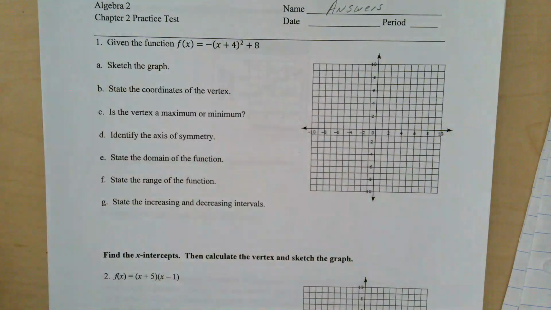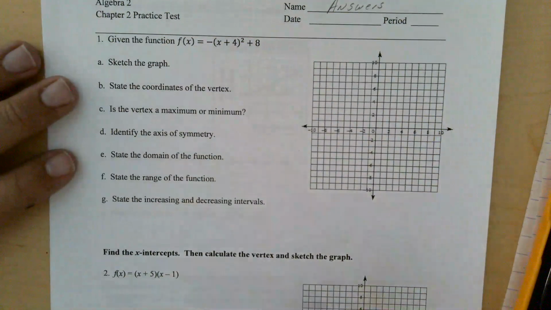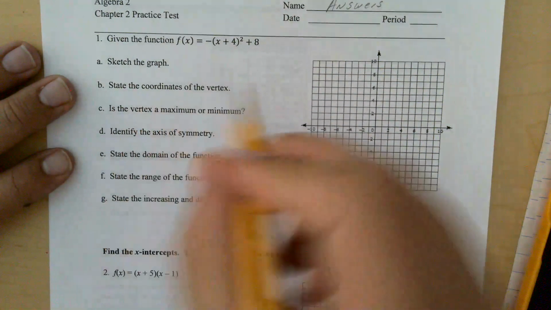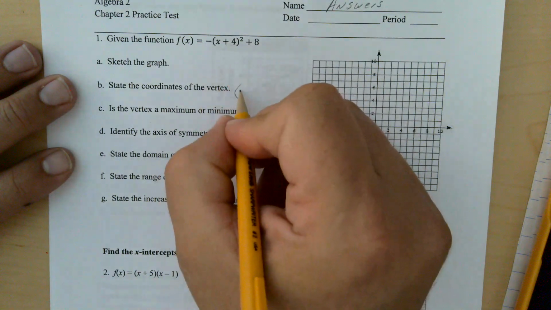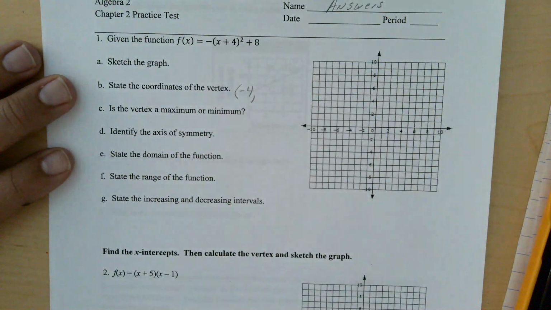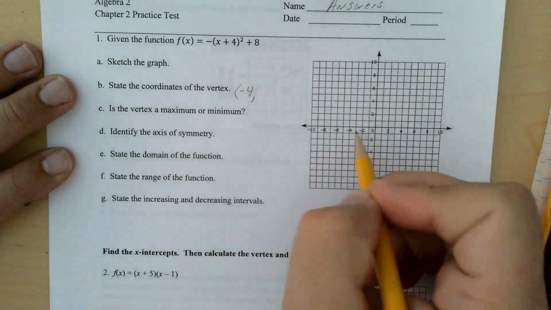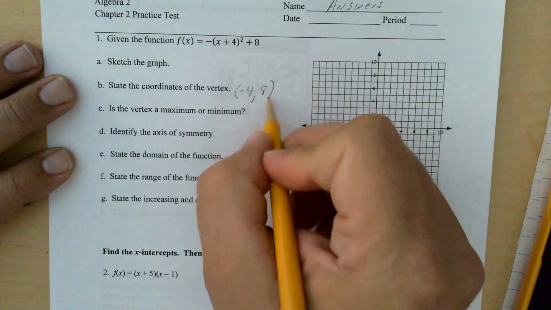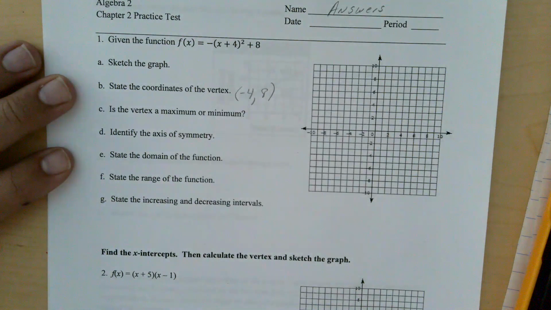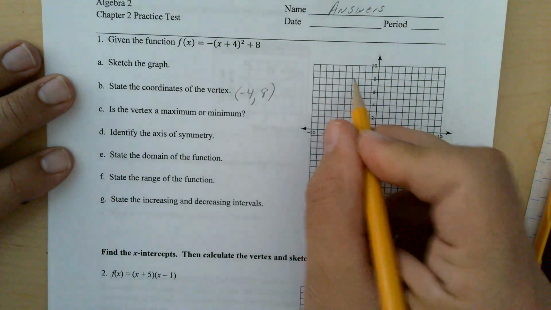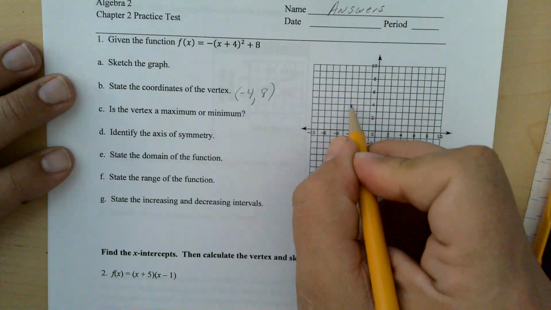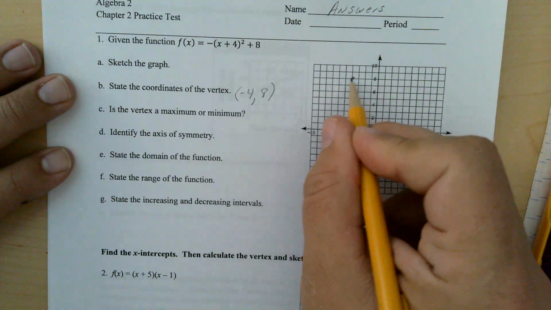The first graph, we know this is in vertex form. The whole idea of vertex form is before we even type this into our calculator, we should know our vertex. So when I state the vertex right away, I know it's to the left 4, which means it's a -4 for the x value of our vertex. And then once you go to the left 4, you're going to go up 8, which makes -4, 8 my vertex. So I'm going to plot that point. This is going to be the highest point on my graph. Okay, so -4, 1, 2, 3, 4, 5, 6, 7, 8.